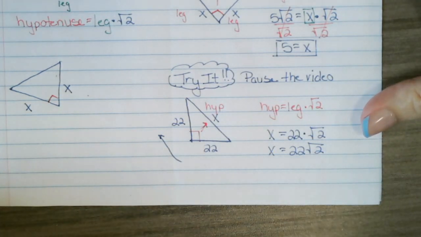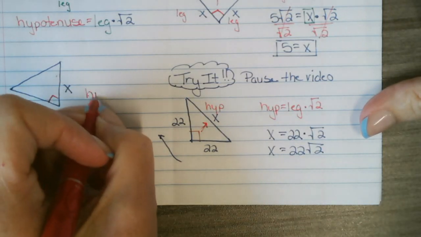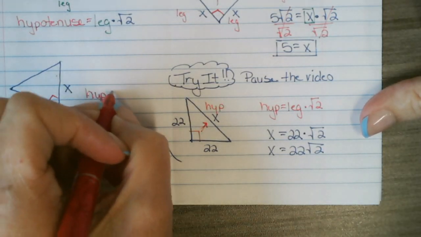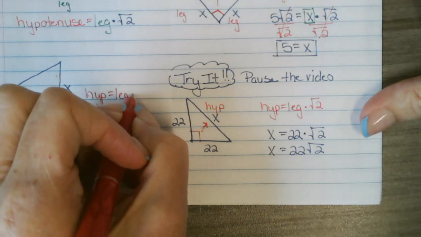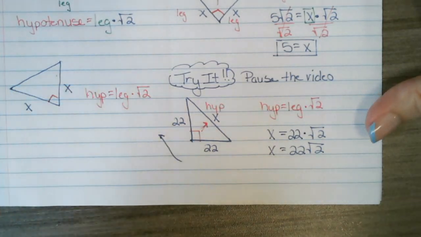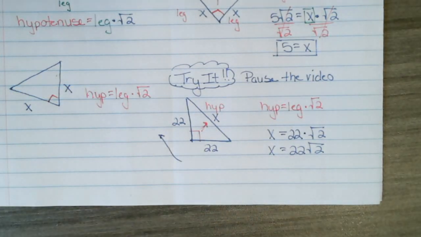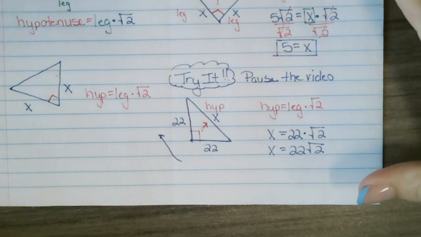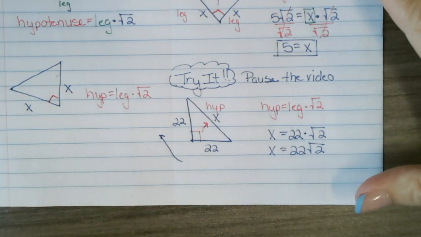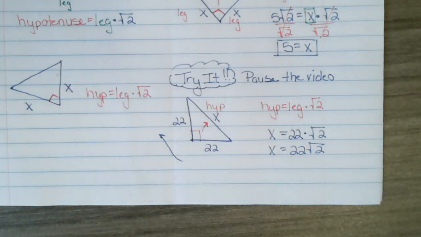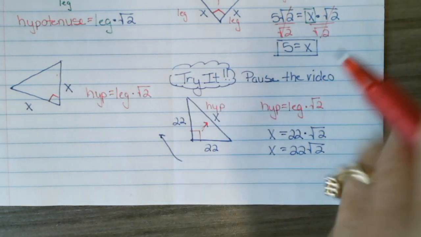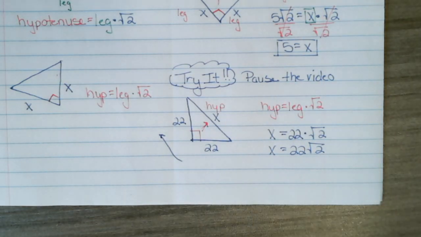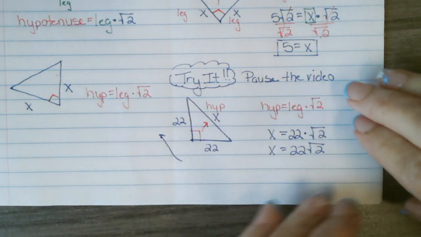So again, I'm going to write my formula. Okay. And then you're going to fill in. Make sure you label. All right, so this one, I'm going to make sure that you're getting it. So what you're going to do is you're going to do that one, and then where it says notes in Canvas, you're going to take and upload the picture of that so I can see that you did it. I'm not going to put the answer there. I want you to try it on your own and upload it.